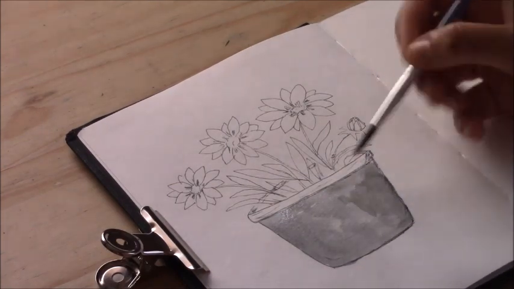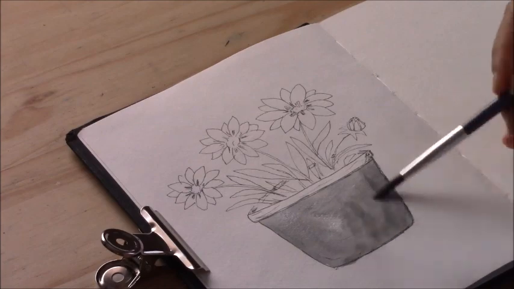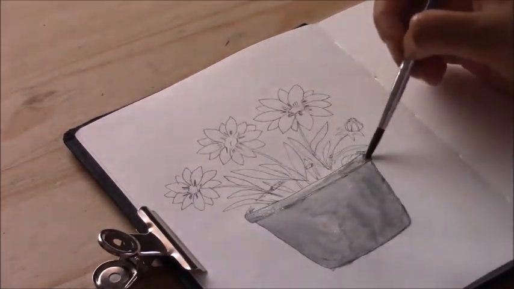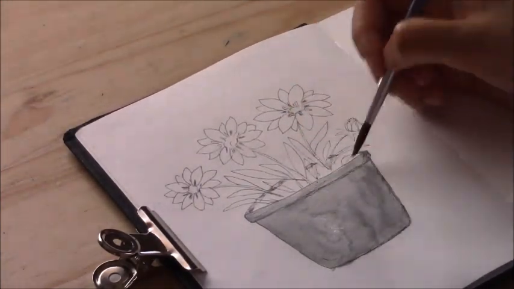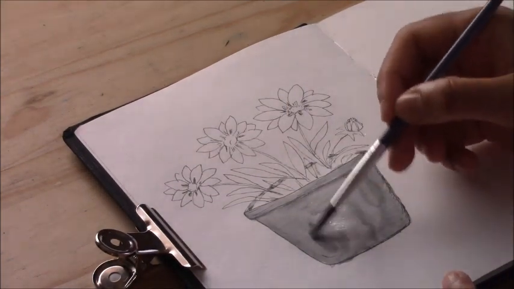So I went in with a gray. Now if you would have seen the pot, you can't see much of the pot from the top down view, but it's a really old pot, and it may have been black at some point in time, or it may have been a very dark gray. So I wanted to keep it the way it looks, like a worn gray pot, and keep it with that look.